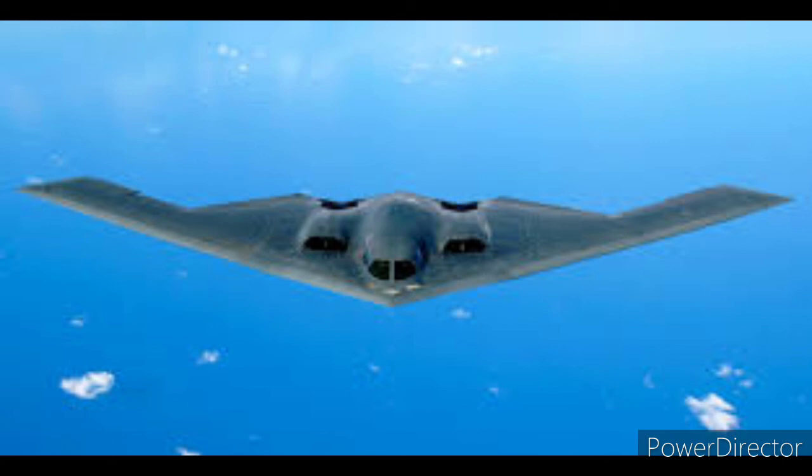But it is still experimental. We need to go a long way in order to get this aircraft certified to meet passenger standards and requirements.